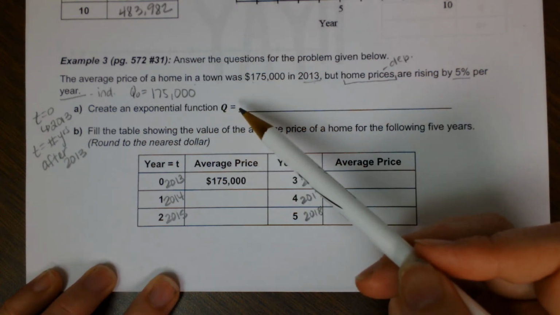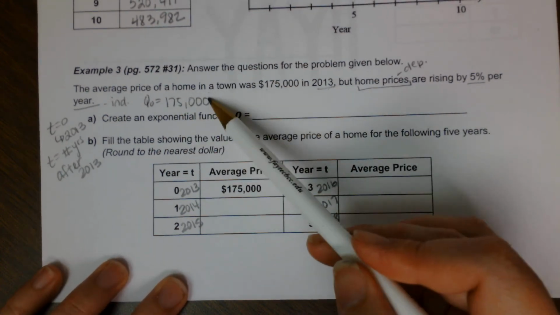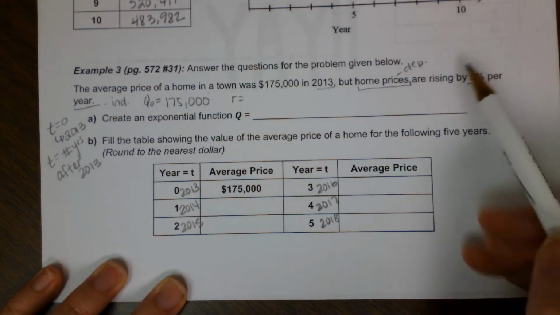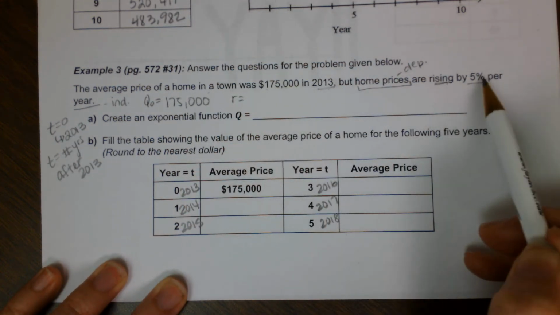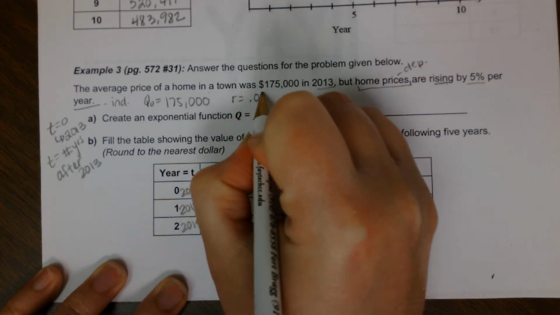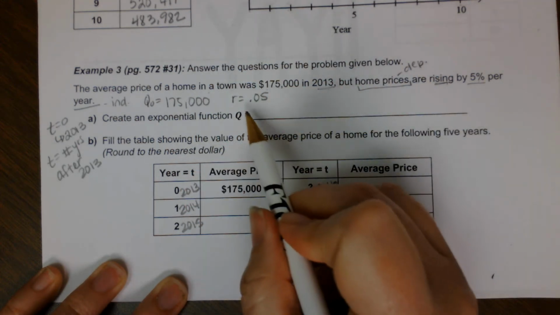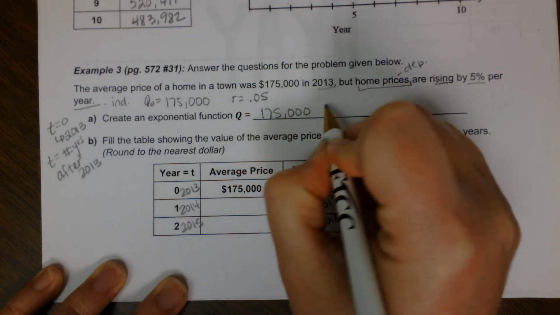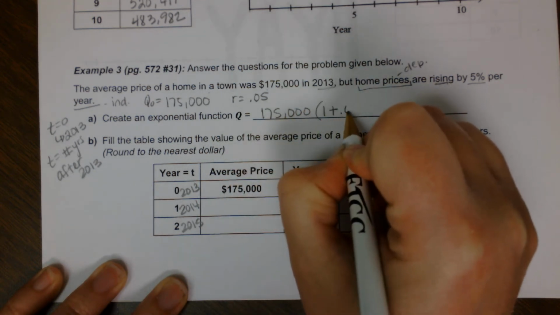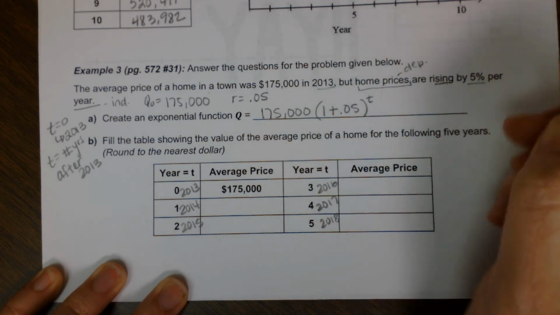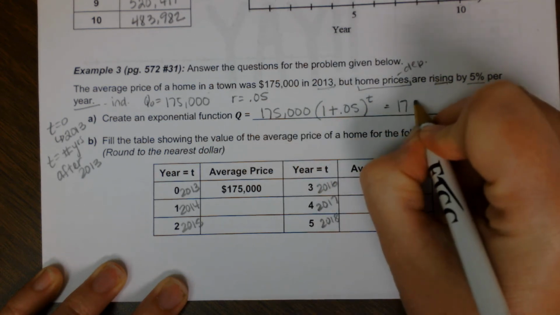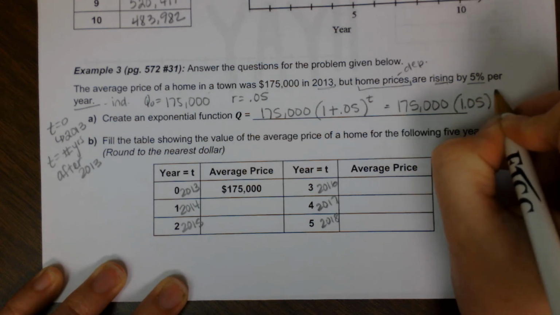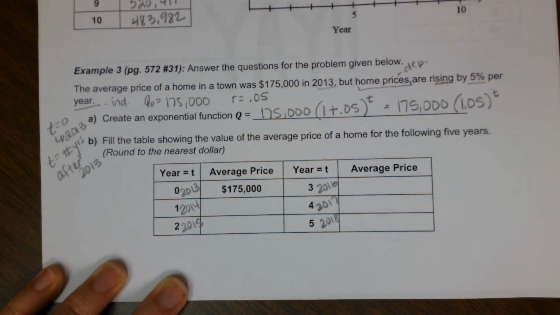Okay, go back to the equation here. So Q naught is 175,000. So we need our rate. And here we're rising, which means it's going to be positive by 5%, so 0.05. So we're going to have 175,000, which is our Q naught, times 1 plus 0.05 to the T. Simplifying that gives me 175,000 times 1.05 to the T.